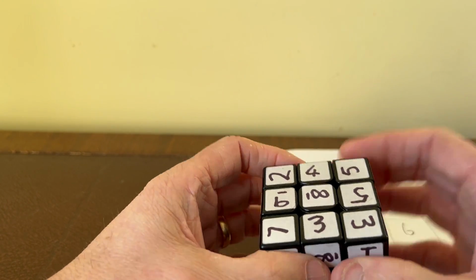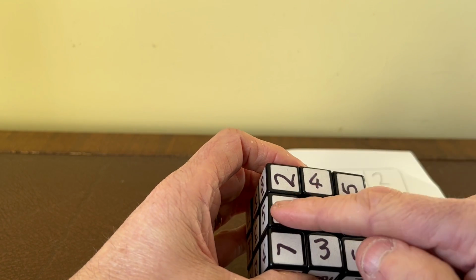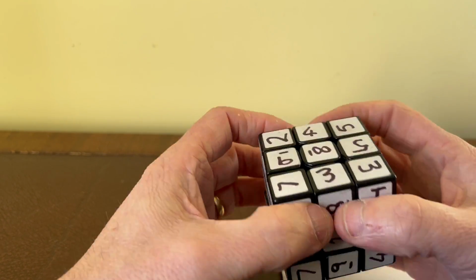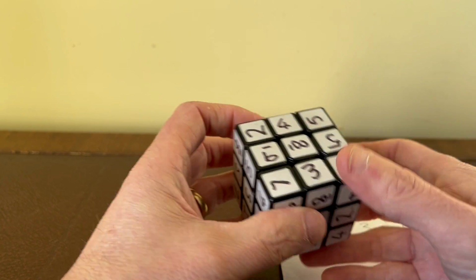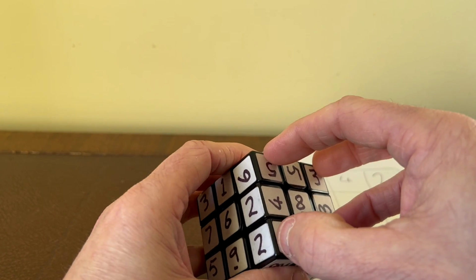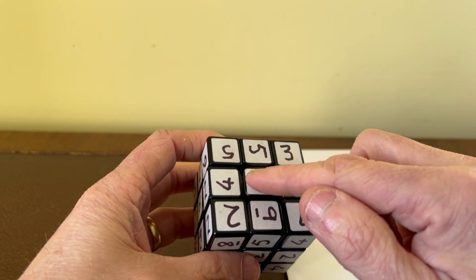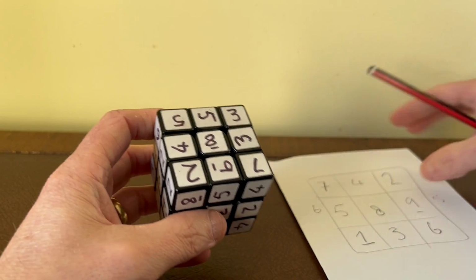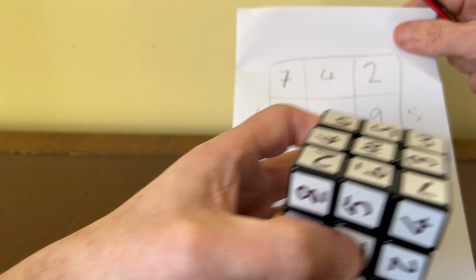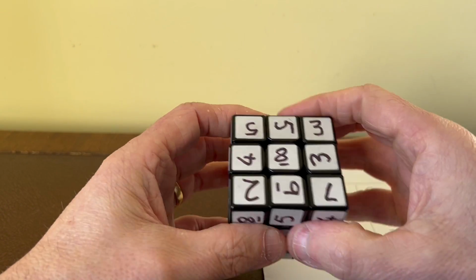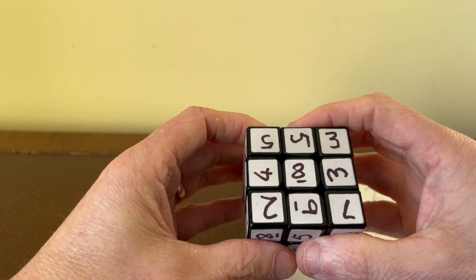So we have the 5, the 4, the 9 and the 3. So we've got our cross now, okay? And the next stage is to put the 4 corners in the right position as they relate to the 8. So we need a 7, a 2, a 1, a 6. We need to find out, we need 1 in the right place.